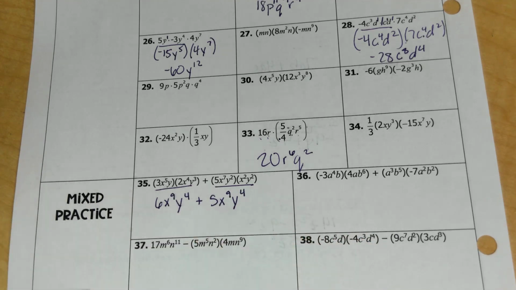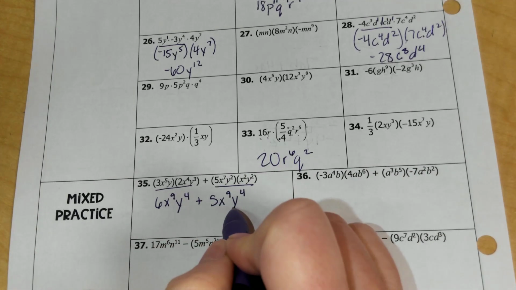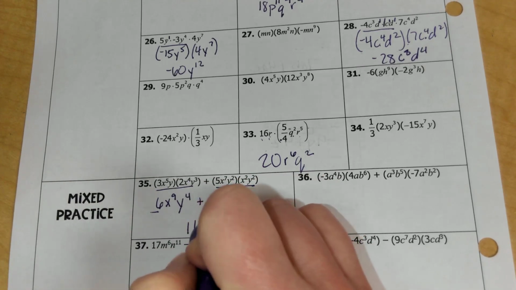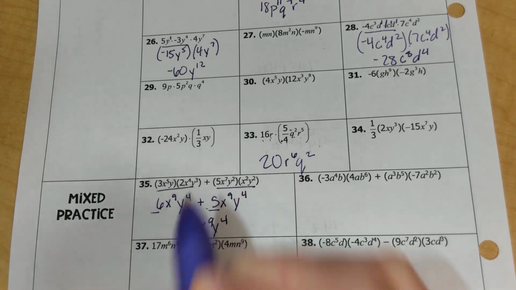They do have like terms. Remember to check for the like terms when we go to add things together. But we don't change the variables or the exponents at this point. We're just going to add the coefficients. So 6 and 5 becomes 11, x to the 9th, y to the 4th.